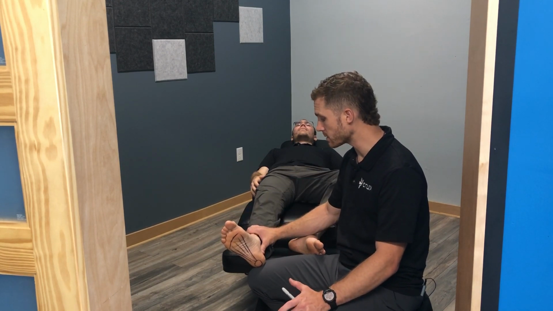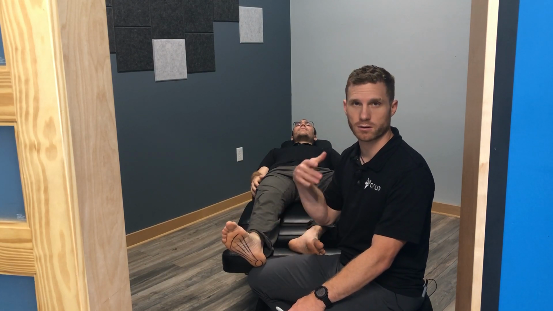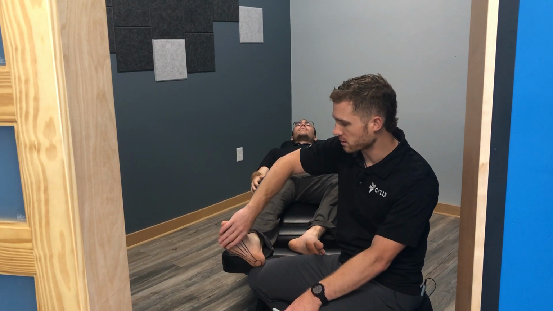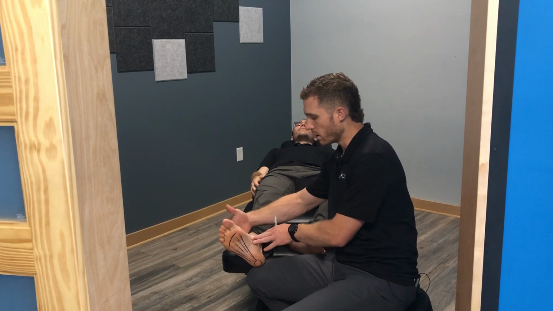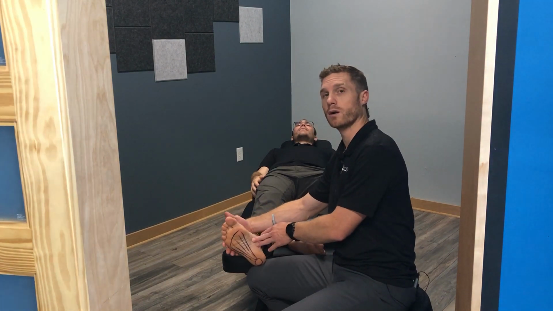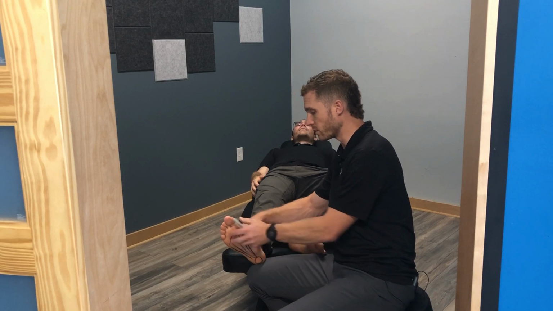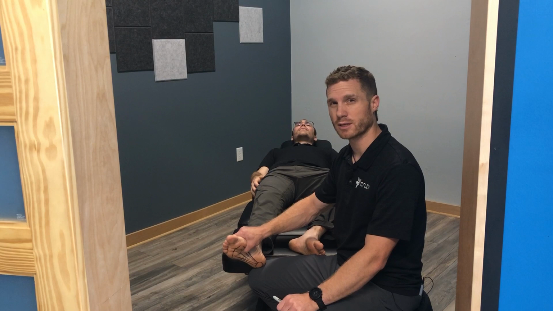And then lastly, if that's not enough, there are things that you can wear overnight. Traditionally, there's a Strasbourg sock. Some people don't like that one because it pulls back on the toe. But there are other boot-like things that you can wear. I can help you find one if you want. That holds the foot more in this 90-degree position so as not to shorten up that calf all night long.